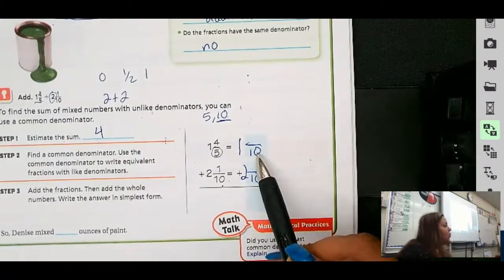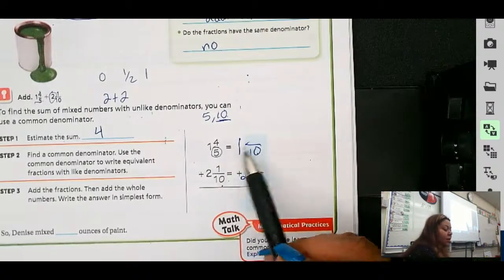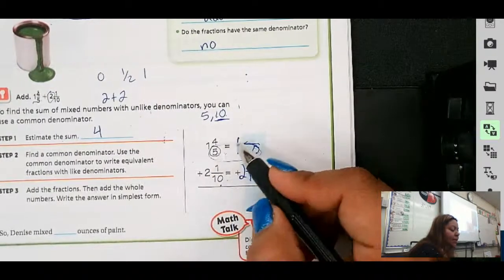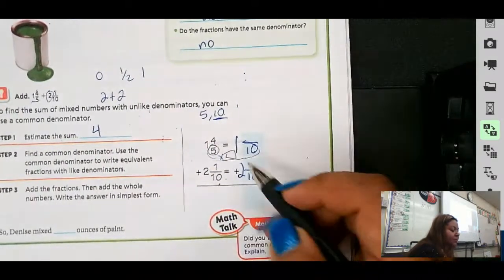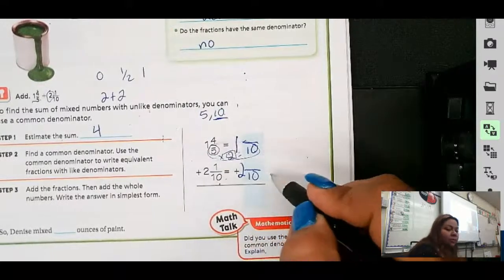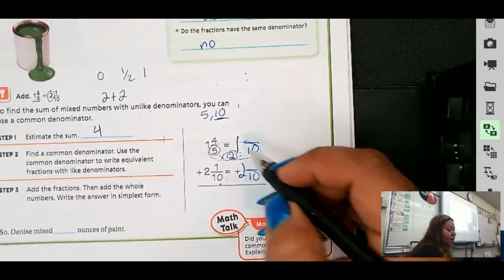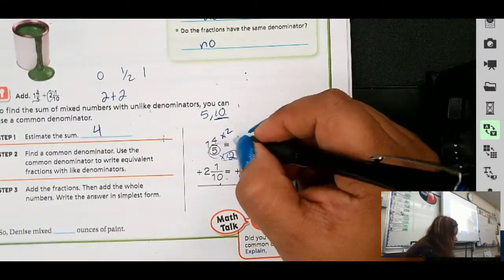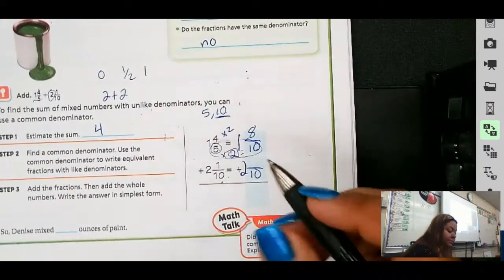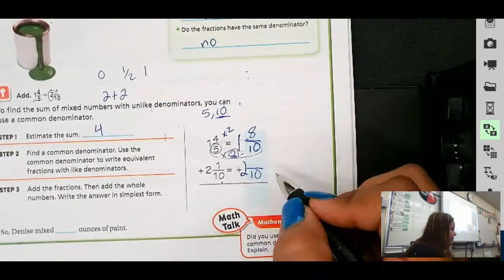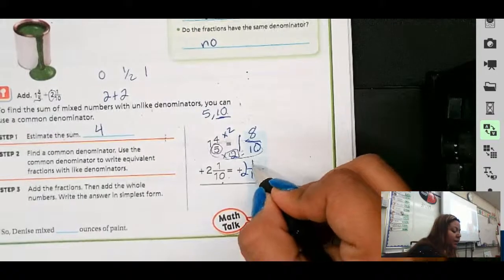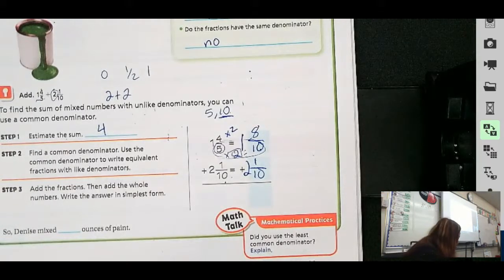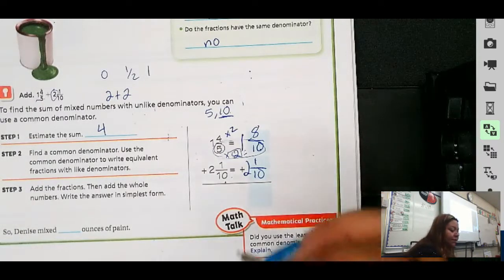Now I need to find the equivalent fraction. So I can do that by looking at the denominator, right? And I say, okay, 5 times what number will give me 10? 2. So 5 times 2 equals 10. If I multiply 2 to the denominator, now I need to multiply 2 to the numerator. And what's the numerator? 4. So 4 times 2 equals 8. The other fraction stays the same, right? Because we didn't do anything to it. It has the same denominator. Can we add now? Yes, we can because we have the same denominator.